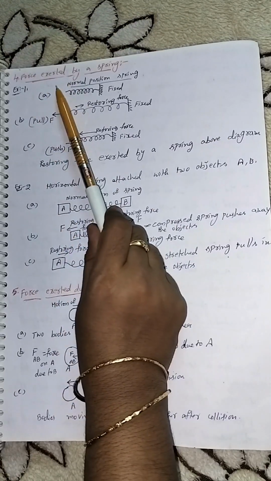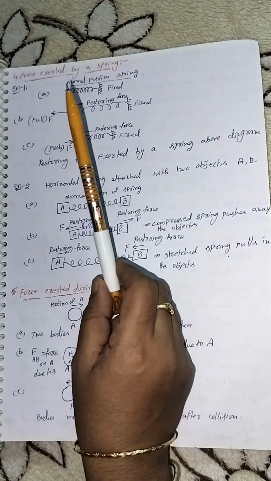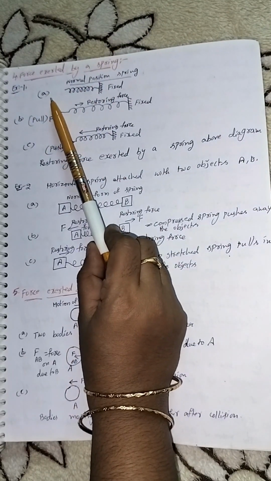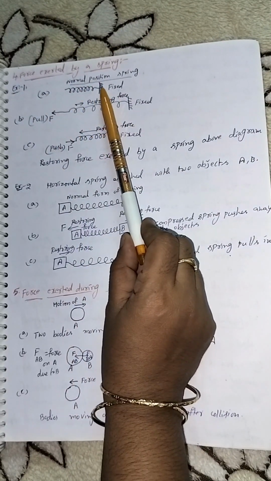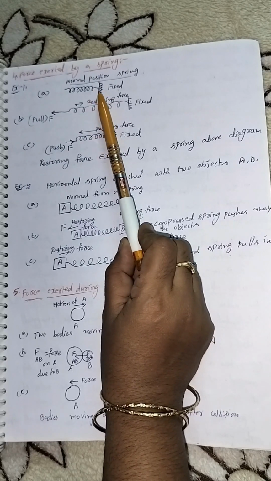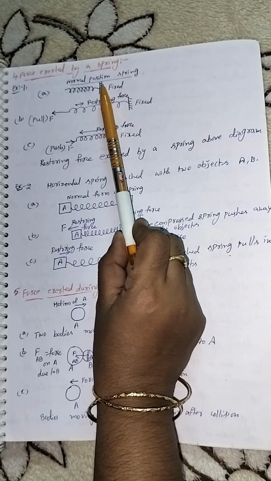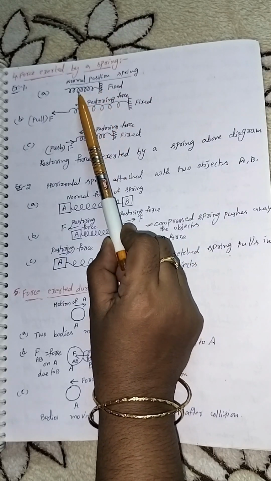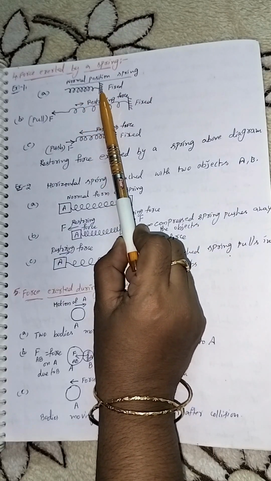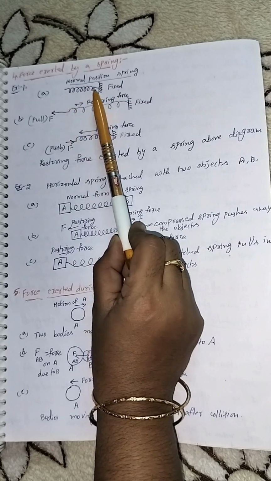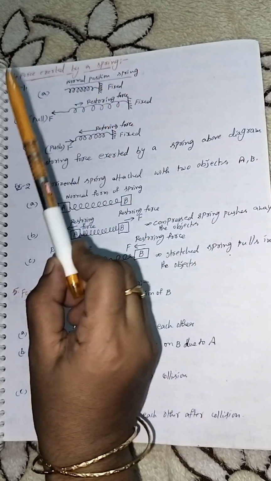Next, force exerted by a spring. First of all, this is the rigid support, and the spring is attached on one side to the point. This is the normal position of the spring.